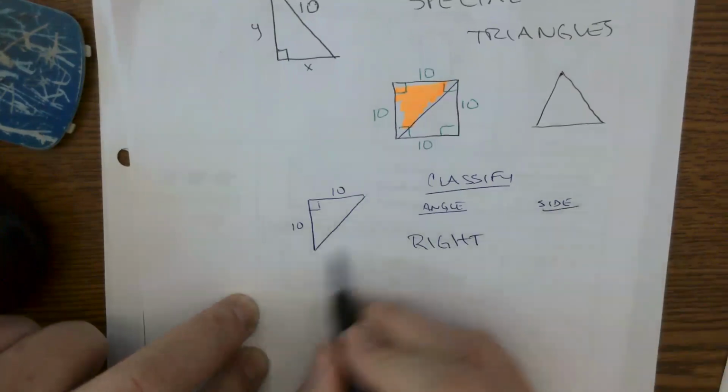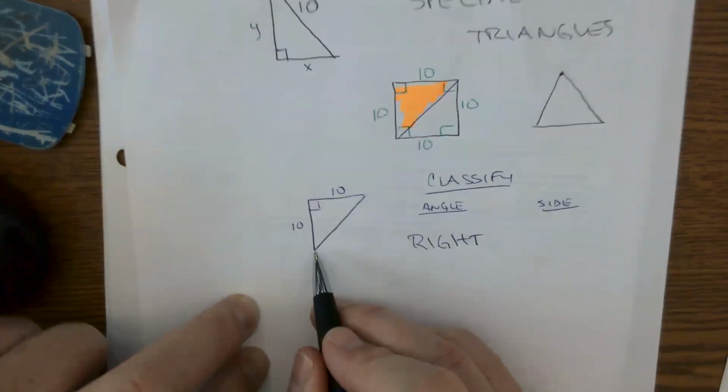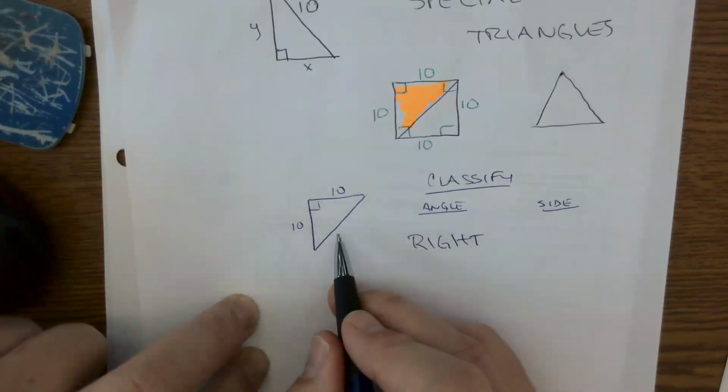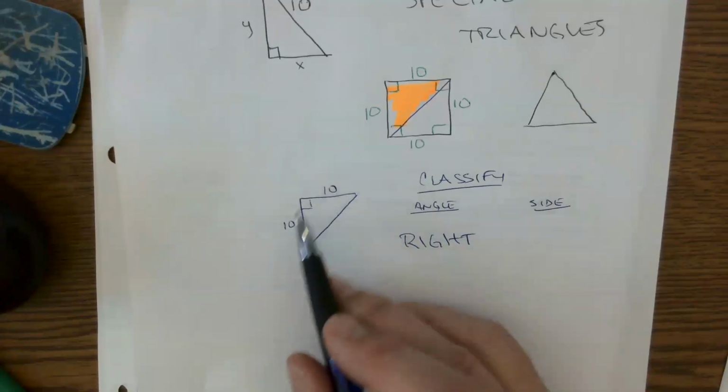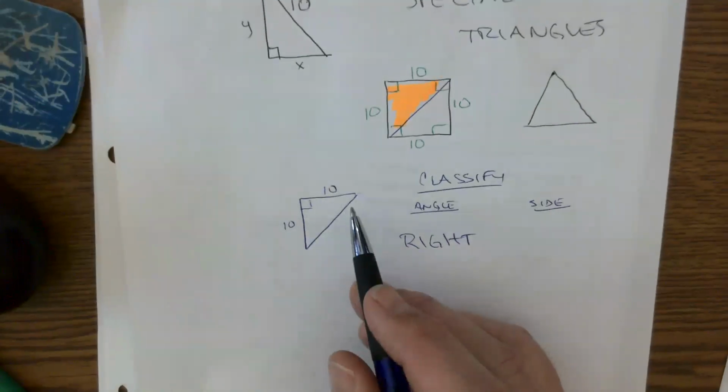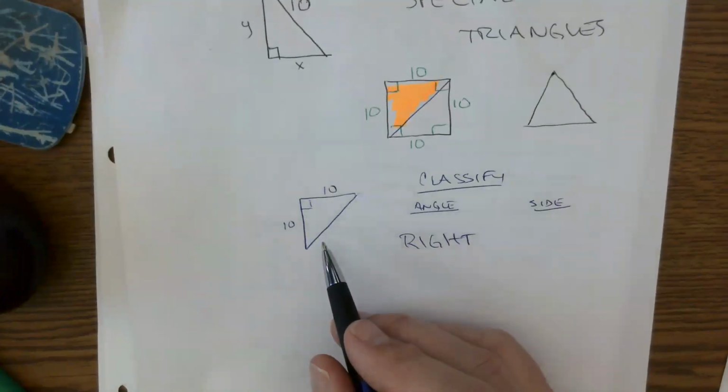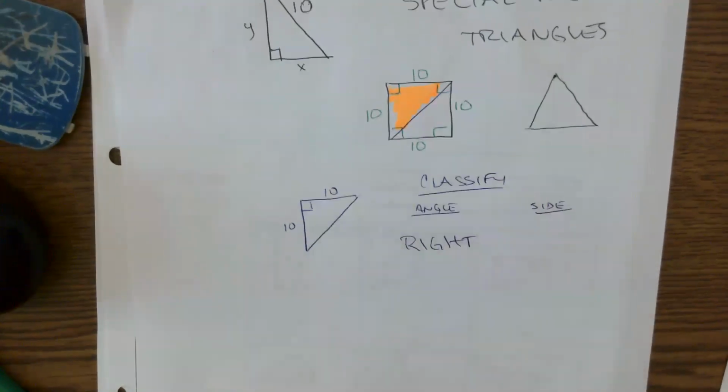By side length, is it equilateral? No, equilateral is valid for sides, but that would require that all three sides are the same. Are they all the same? It's isosceles. Why?